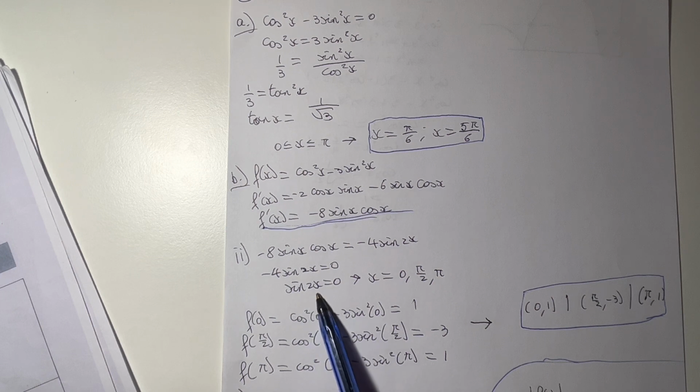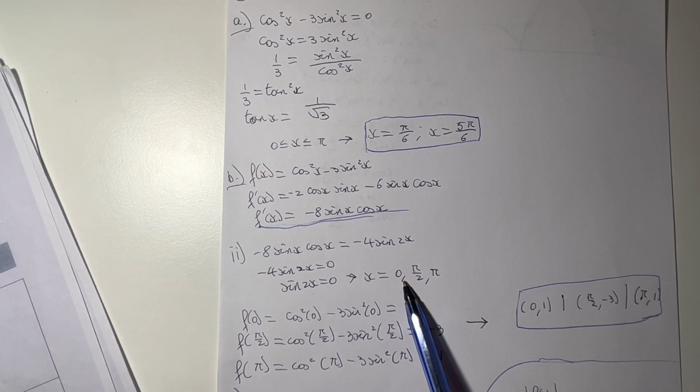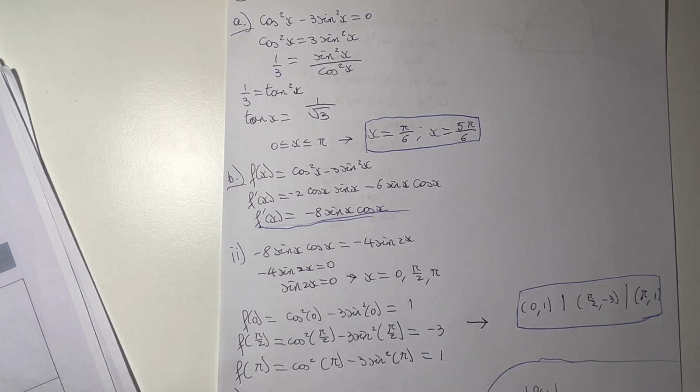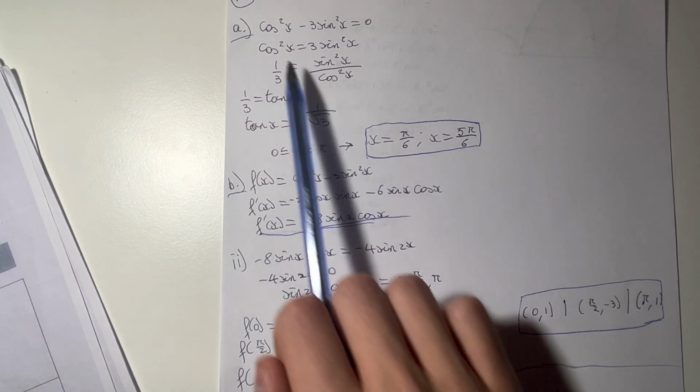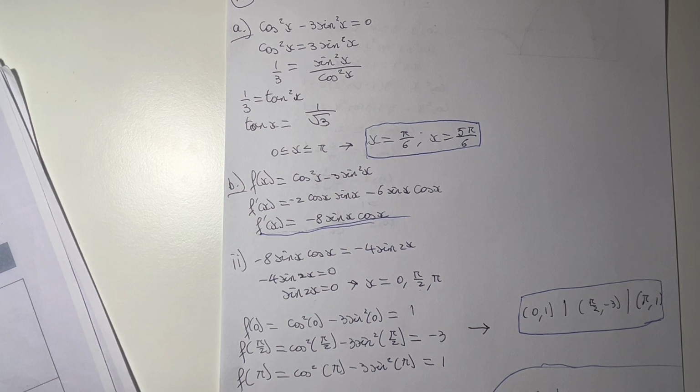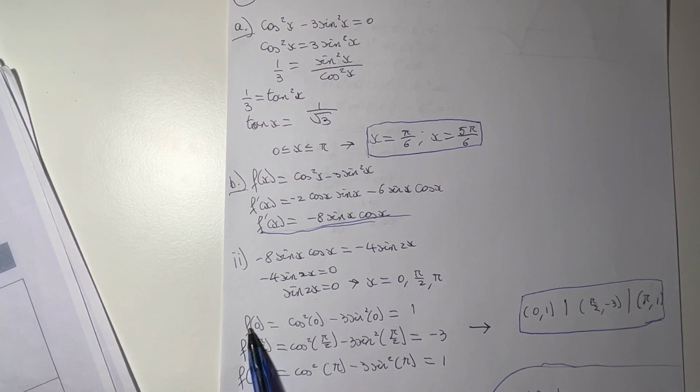When is sine 2x equal to 0? Well, it's equal to 0 at 0, pi over 2, and pi. Now that I have my x coordinates, I simply need to plug these back into the original equation to find my y coordinates, and that's just what I did here. F of 0, I plugged in all the zeros. The same goes for the other two.